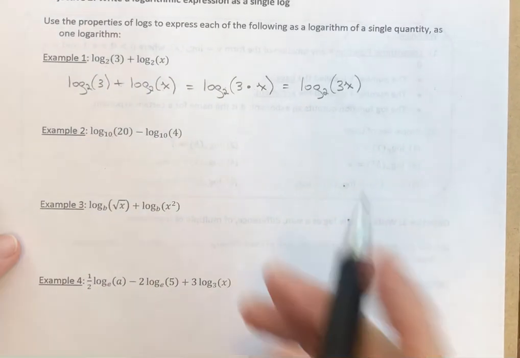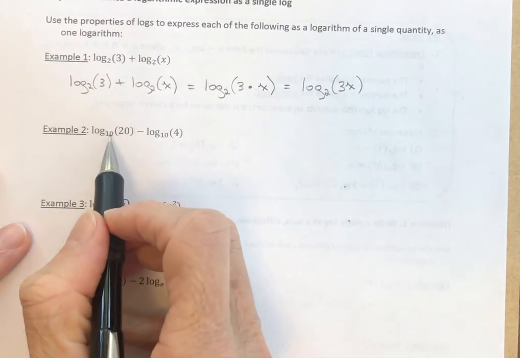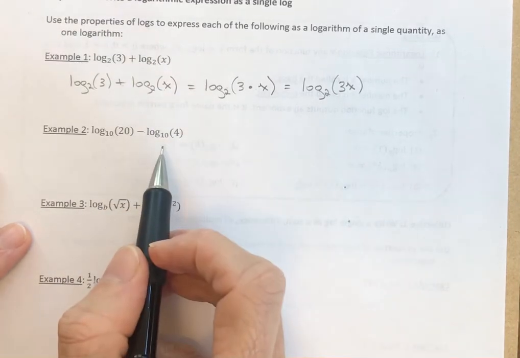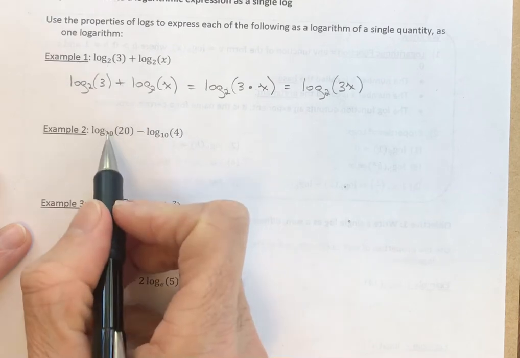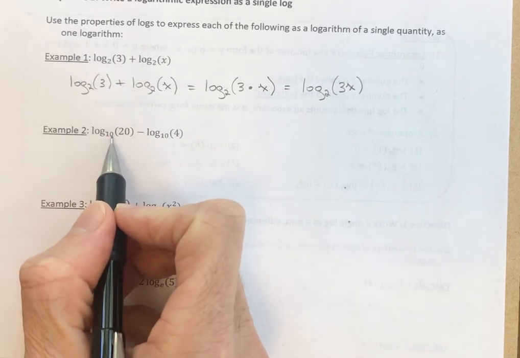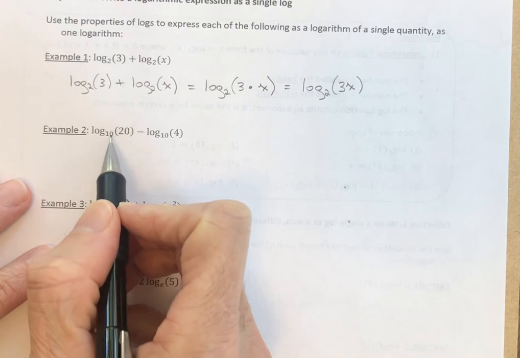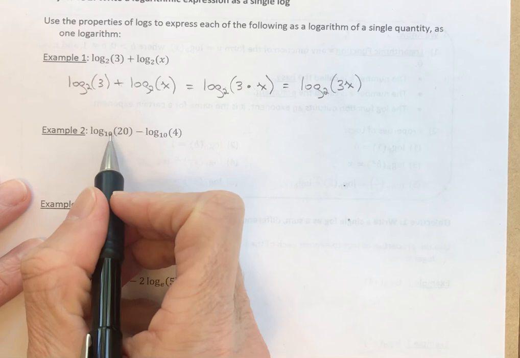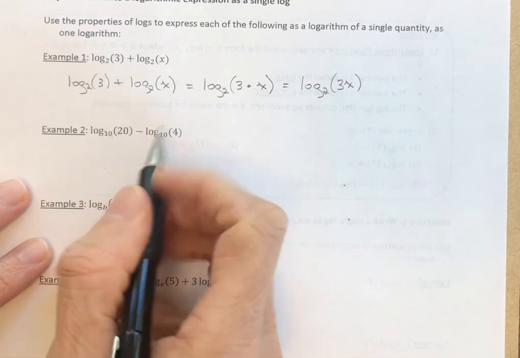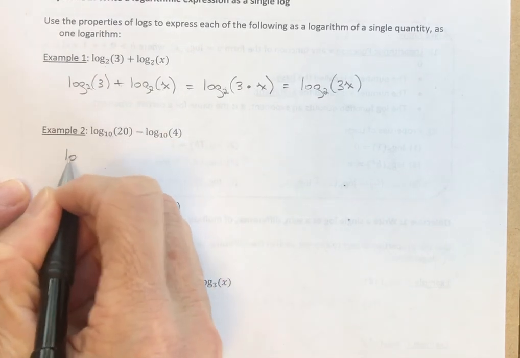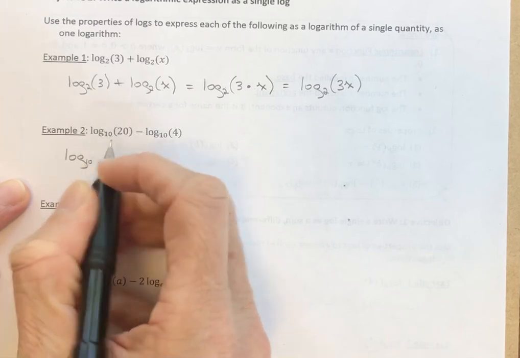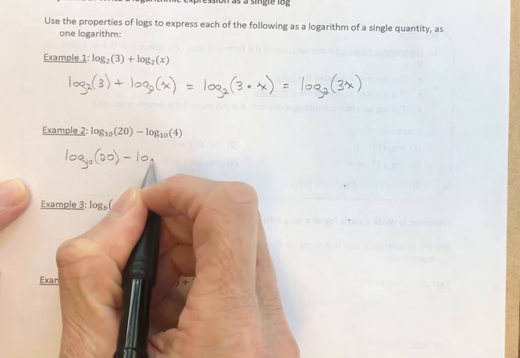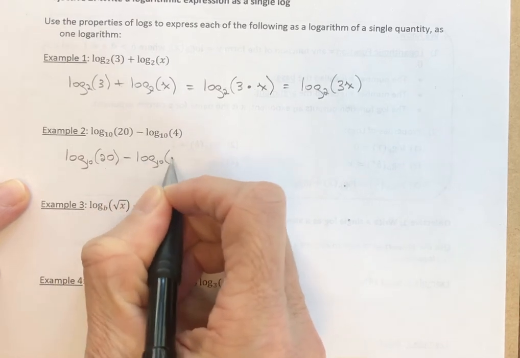Okay, example number 2, log base 10 of 20 minus the log base 10 of 4. As I just mentioned about 2 or 3 minutes ago, the log base 10 is called the common log, so I will be discussing that a bit more in an upcoming video lecture as well. We have a difference of 2 logs, and so we know from property 5 that we can change that into a single log that is a quotient, a division problem.